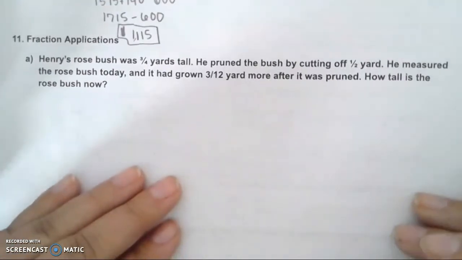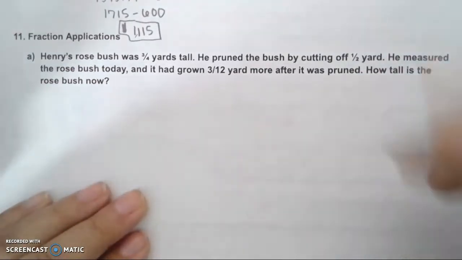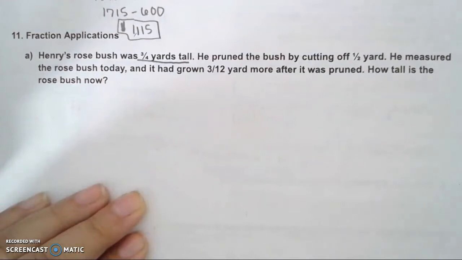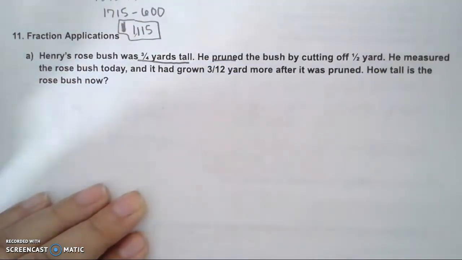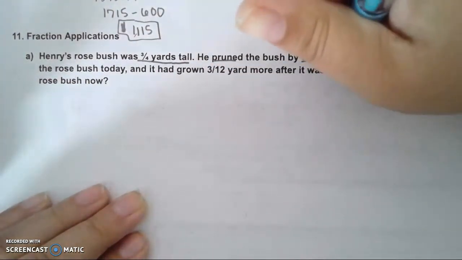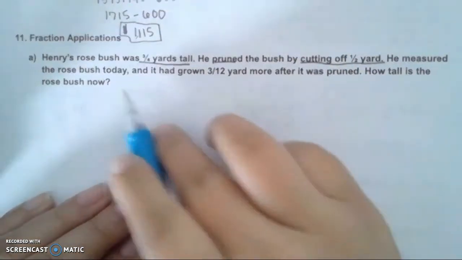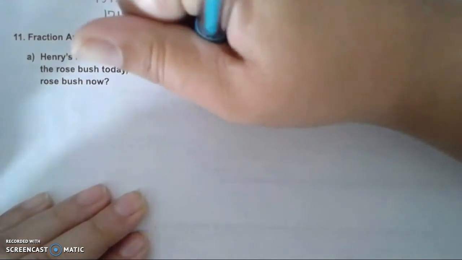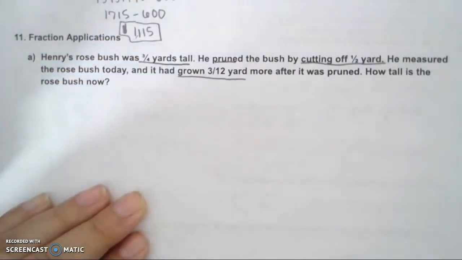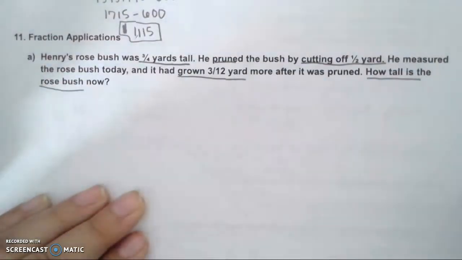Fraction application. Henry's rose bush was 3/4 yards tall. He pruned the rose bush by cutting off 1/2 yard. He measured the rose bush today and it had grown 3/12 yard more after it was pruned. How tall is the rose bush now?